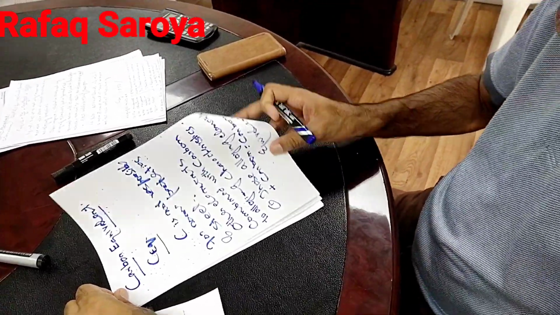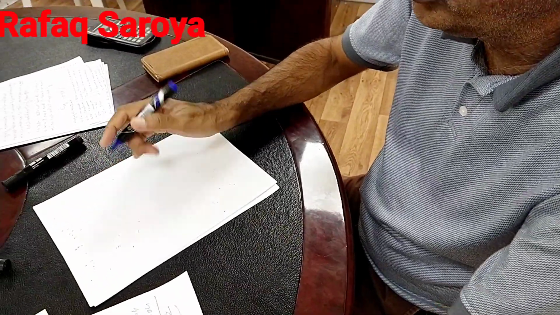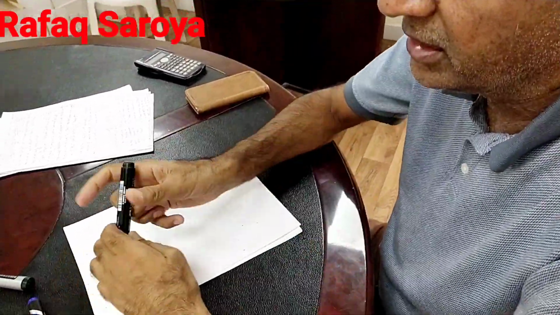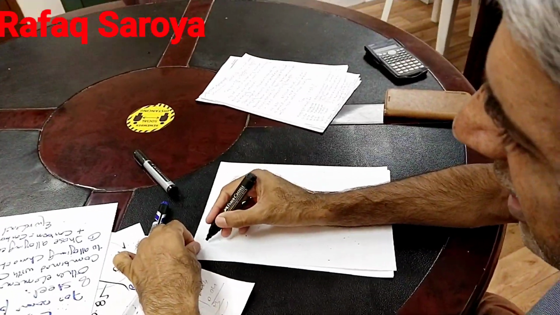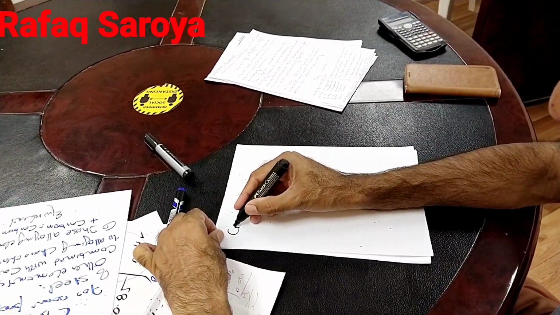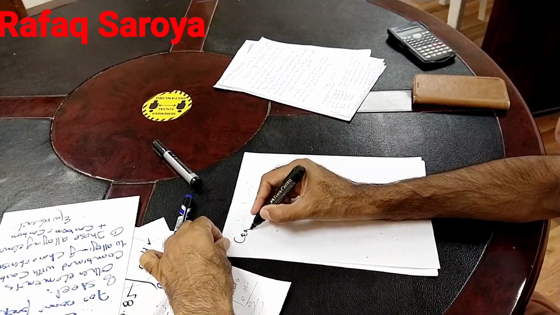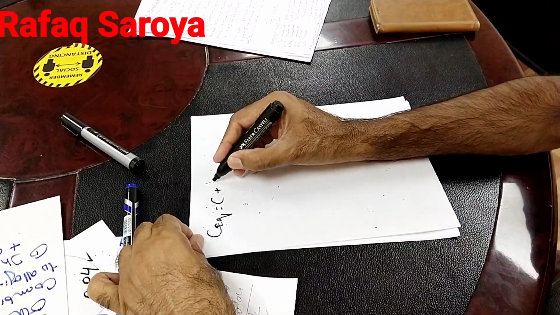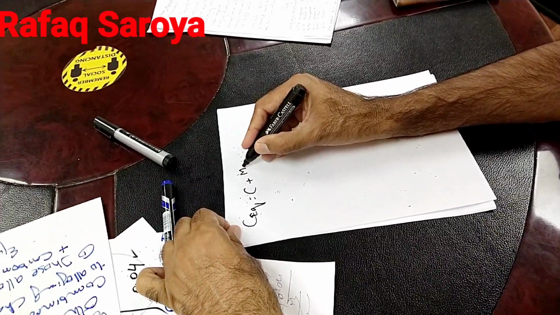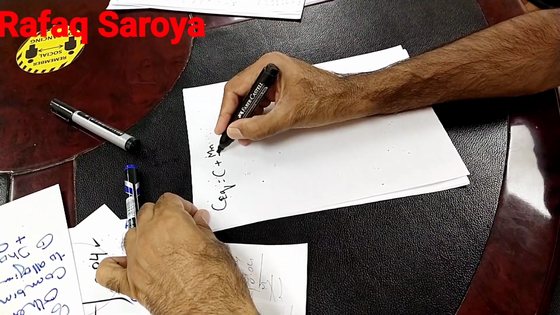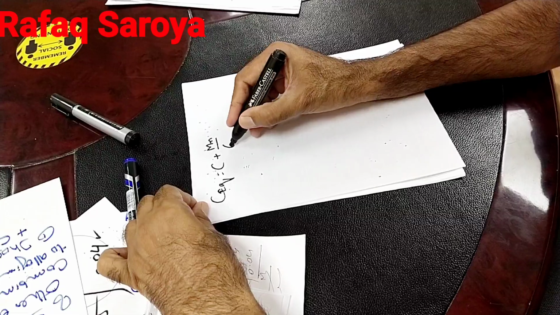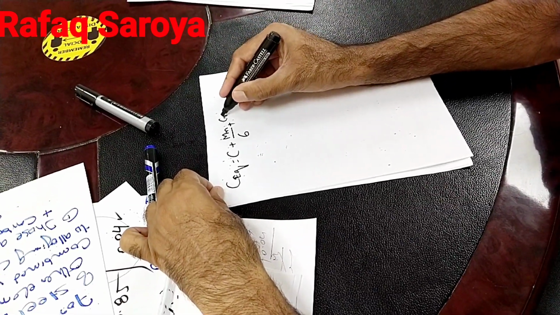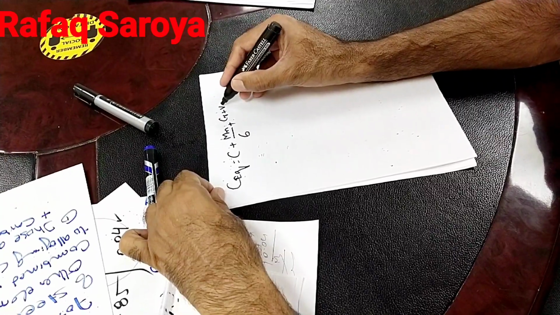Let me tell you which elements those are and how they combine with carbon. Its equation is like CEQ, where C is carbon, one element, then another element.